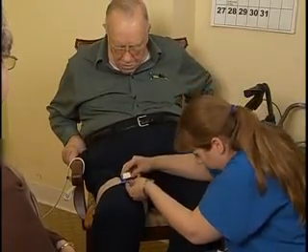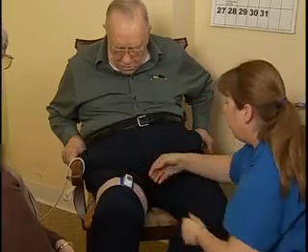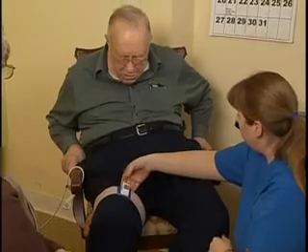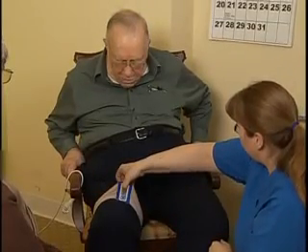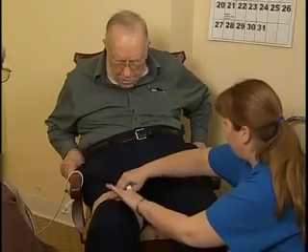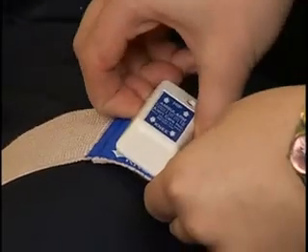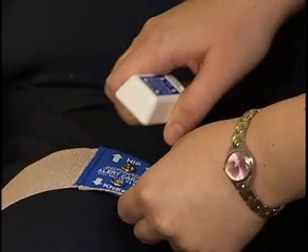I'm going to place it on. Snap the battery securely in place. Explain that the alarm will sound unless his leg is kept horizontal. It'll sound, and I'll come in and remove the battery. When assisting the patient with ambulation, deactivate the alarm by unsnapping the battery from the leg band.